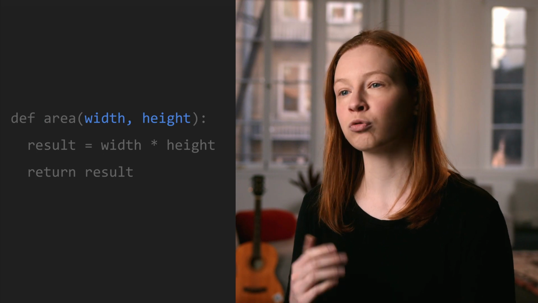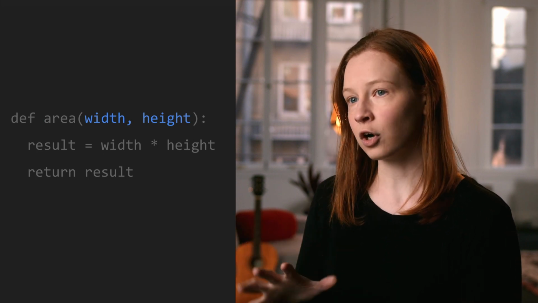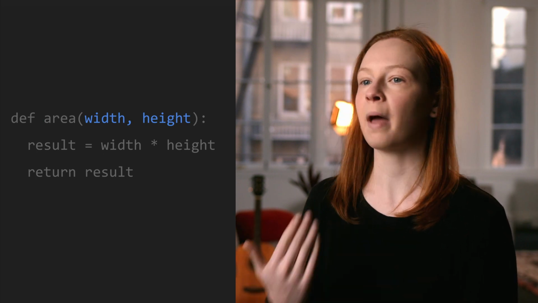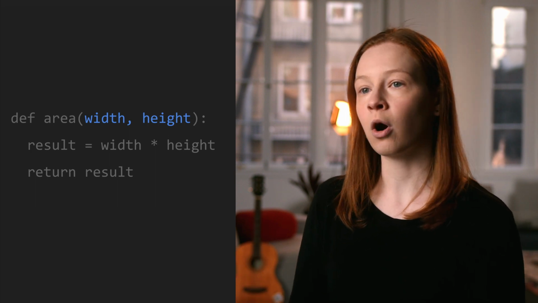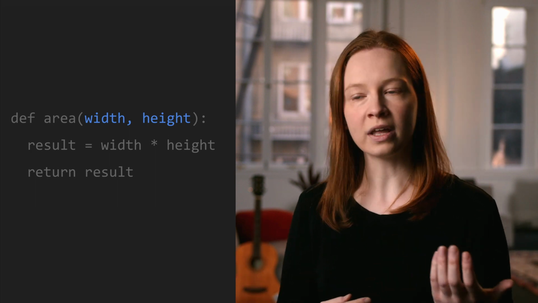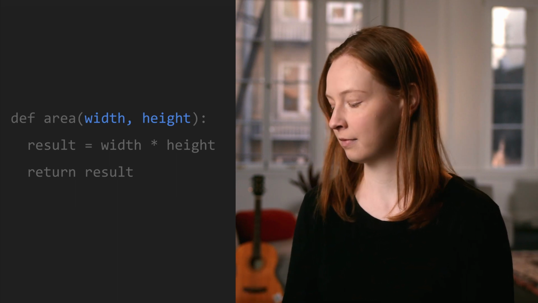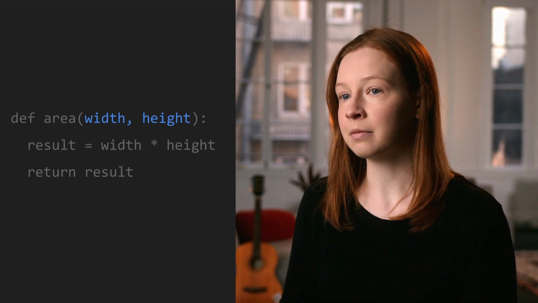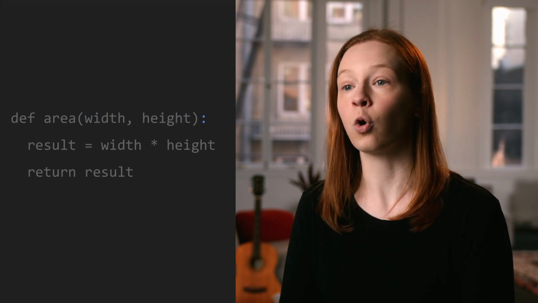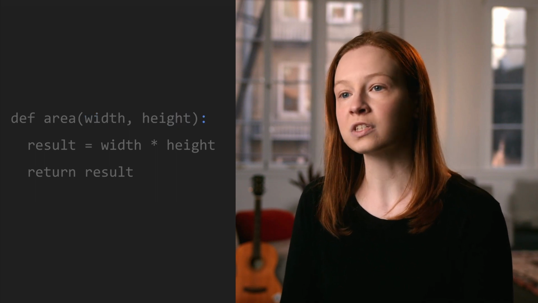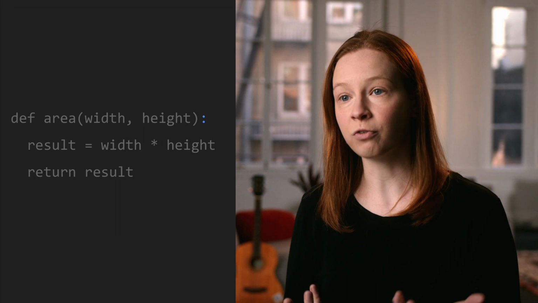Next is a list of parameters. These names are placeholders for inputs you pass to the function. So our area function needs to know the width and height of the rectangle, but it doesn't know them yet. After the function name and parameters, add a colon. The colon signals to Python that a code block will follow.